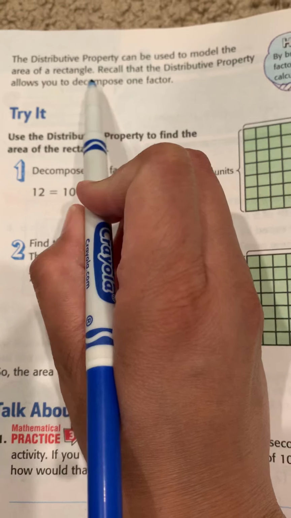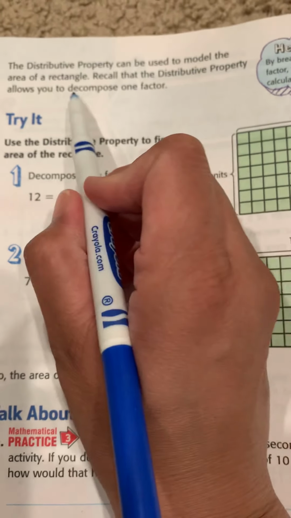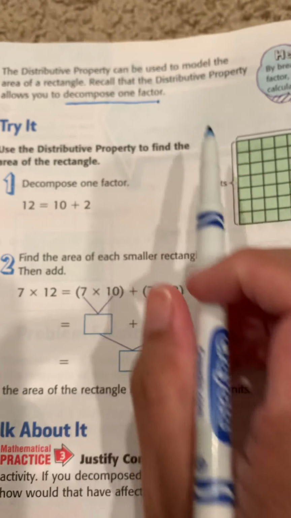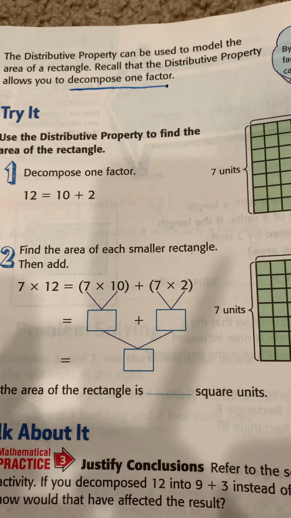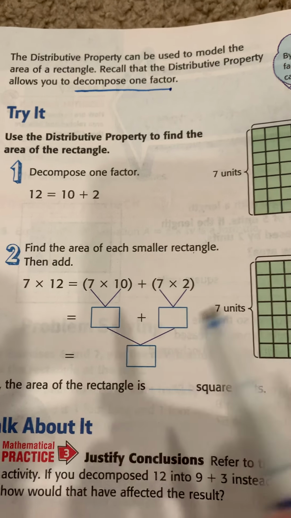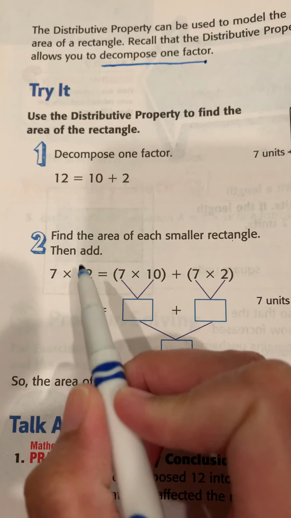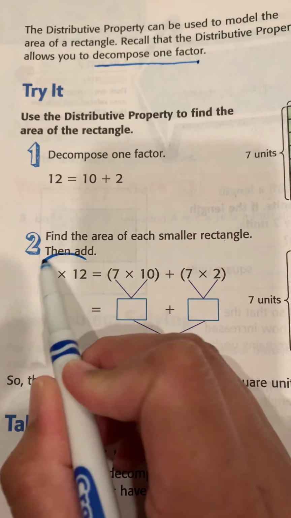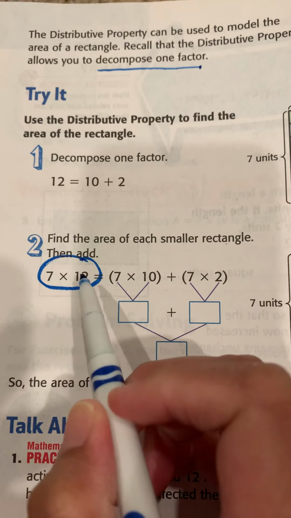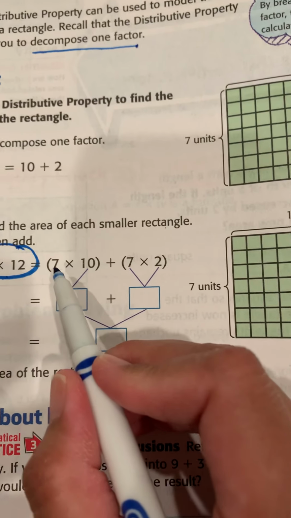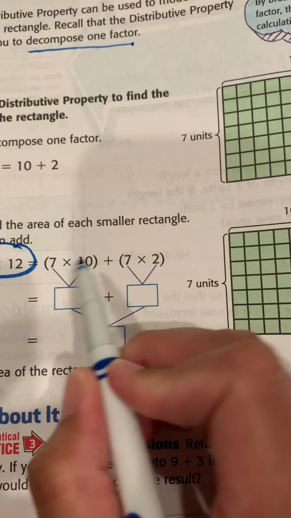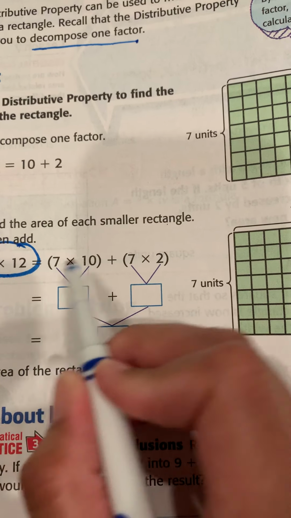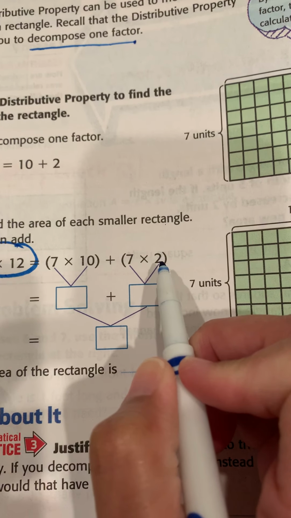Okay, so if you look up here, this reminds you the distributive property can be used to model the area of a rectangle, and it's actually when you decompose one of the factors. Usually the factor that you're going to decompose is going to be the larger number. So for example, if you have 7 times 12, you leave the 7, which is the smaller number, exactly the same, and you're decomposing the 12 into 10 and 2.